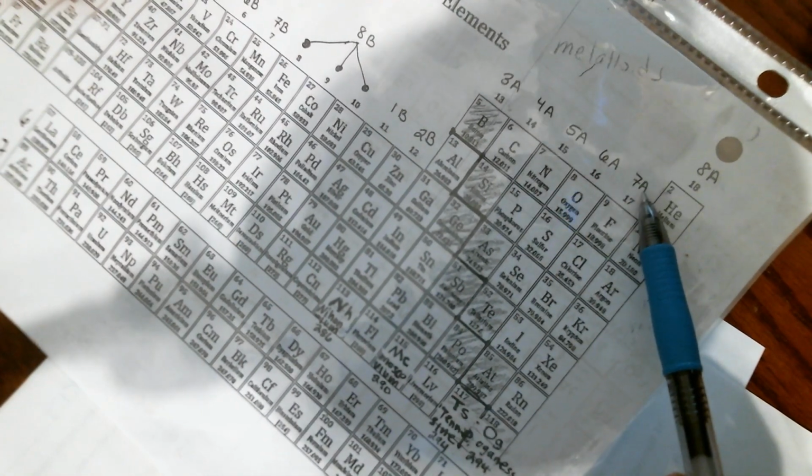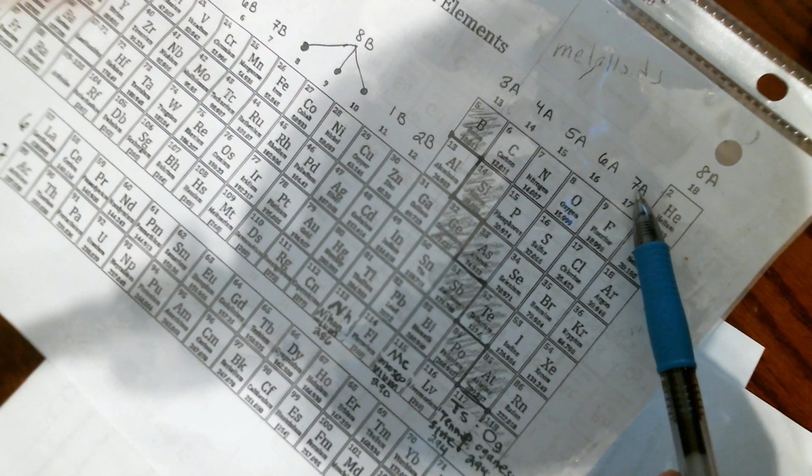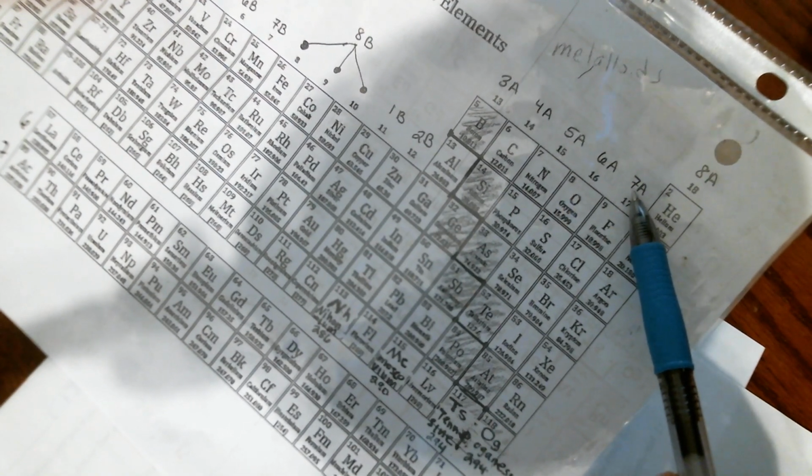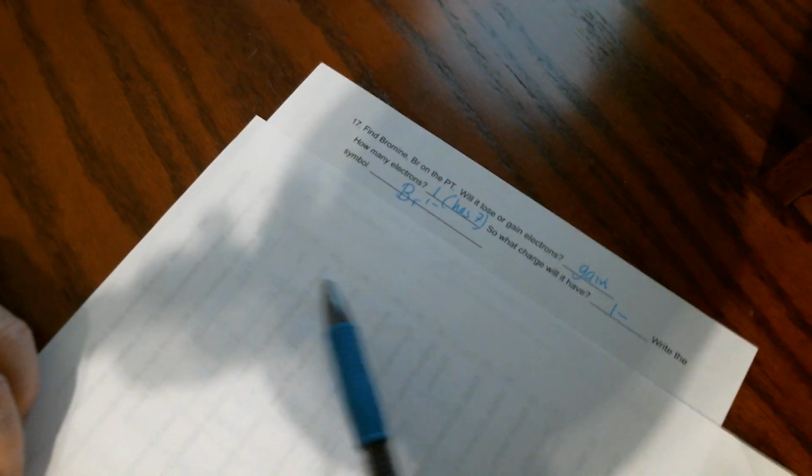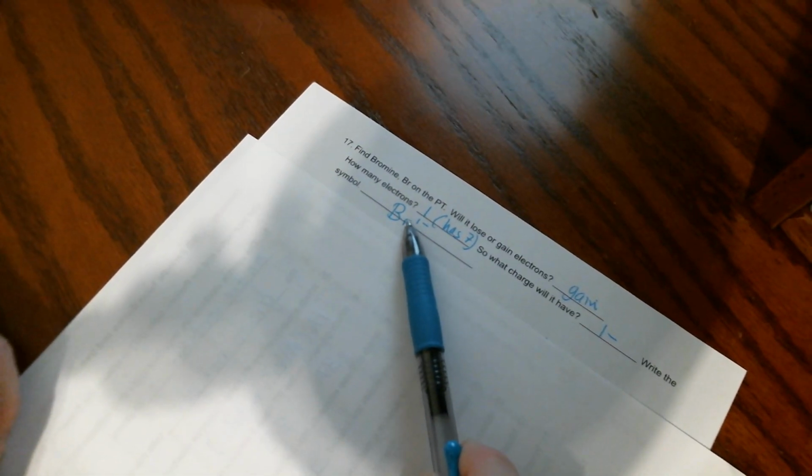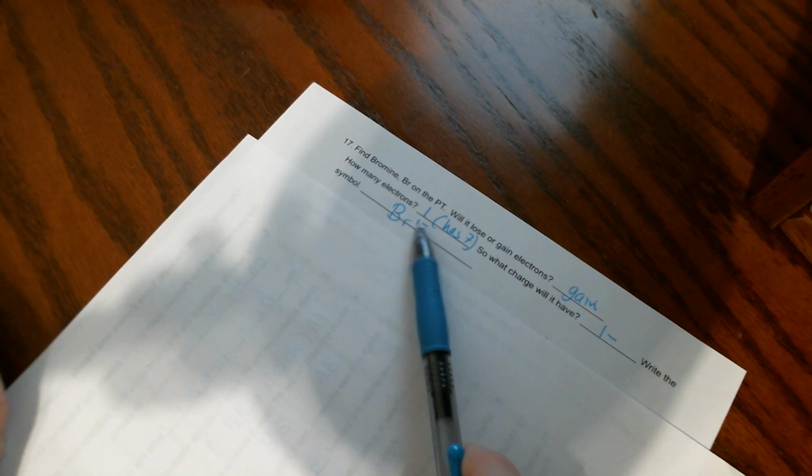Okay, let's go to the reverse page. Find bromine. Okay, bromine. It is in group 7. And so it has 7, it will gain 1 to make 8, and it will become negative, and it will become -1. Our symbol is going to be written with a little -1 up in the top right-hand corner.